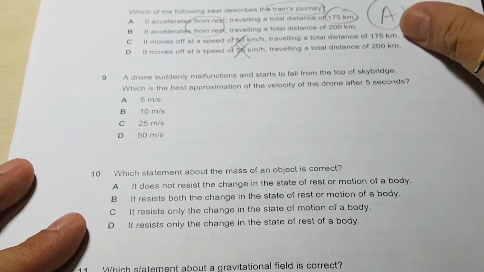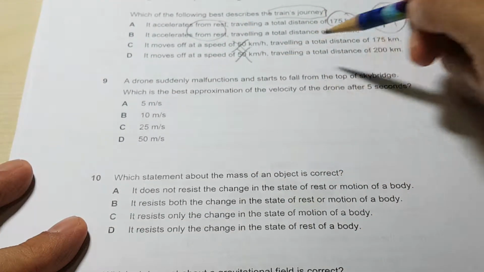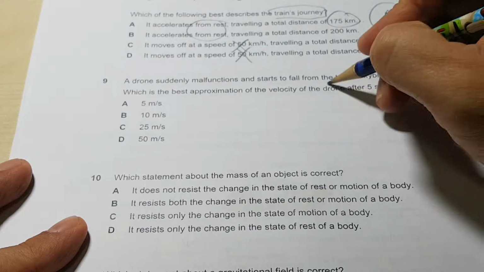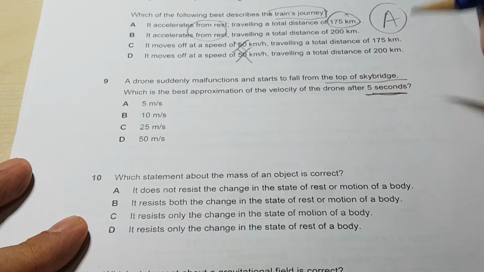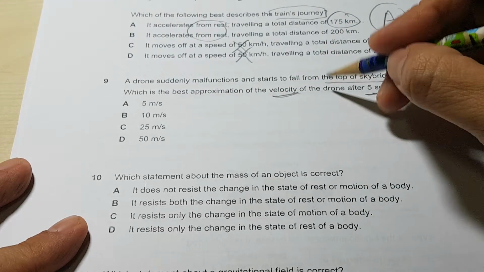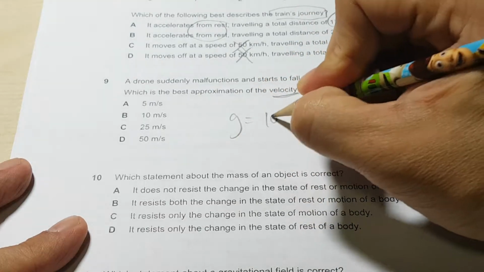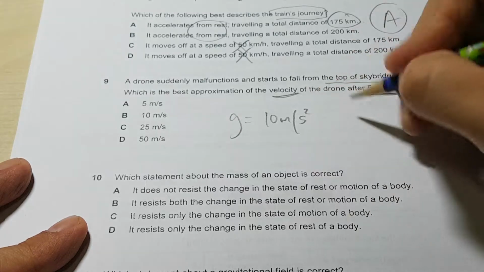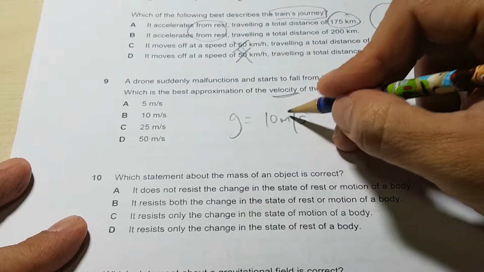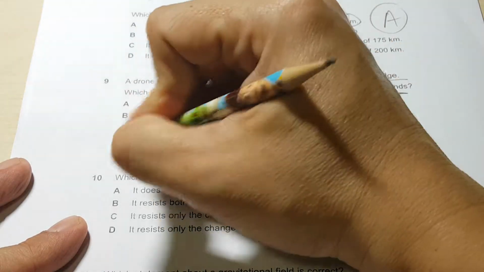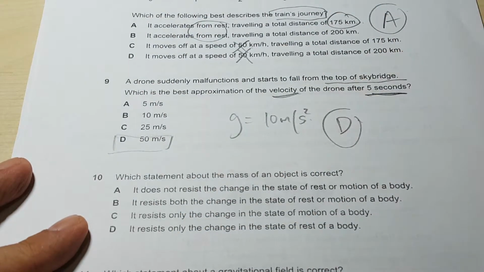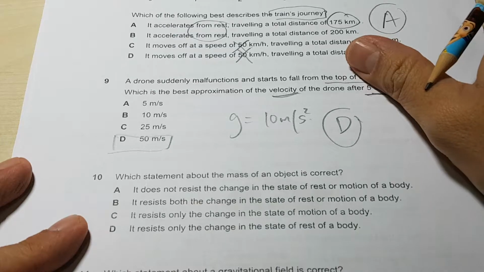Okay. Question number 9. A drone suddenly malfunctions and starts to fall from the top of a sky bridge. Which is the best approximation for the velocity after 5 seconds? Take g as 10 meters per second squared. What does it mean? Every second, speed increases by 10 meters per second. So 5 seconds later, answer D. Just 50 meters per second.